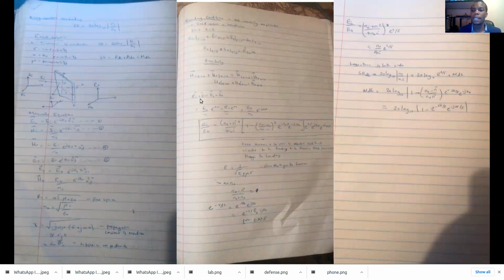All these are where EI is the incident electric field, ER is the reflected, and E1 and E2 are the components which get reflected or transmitted.